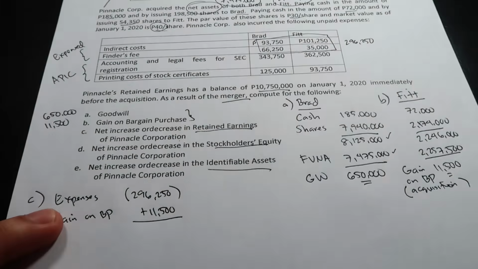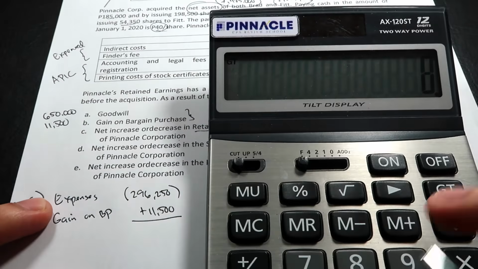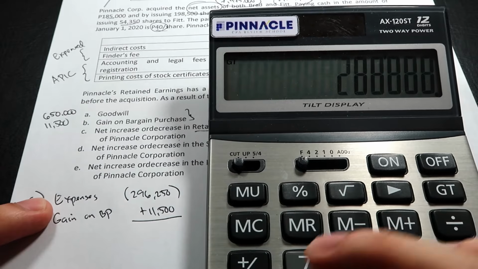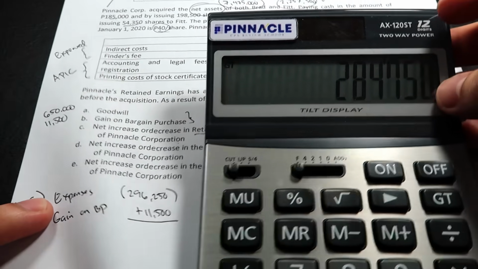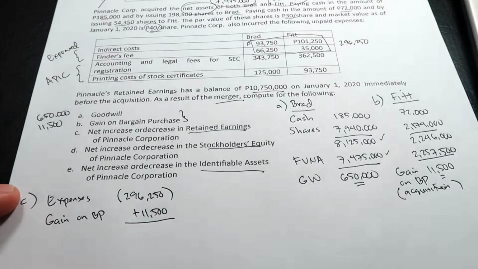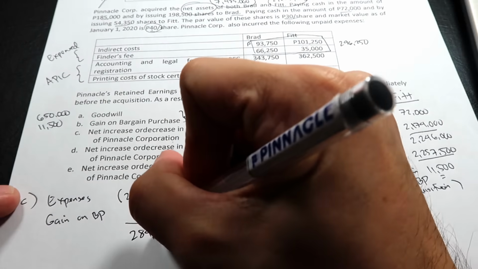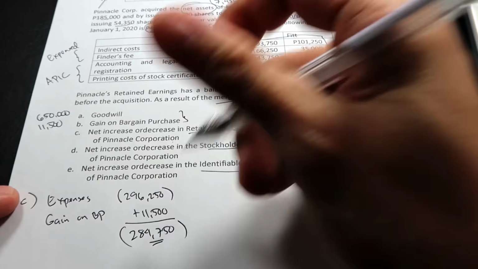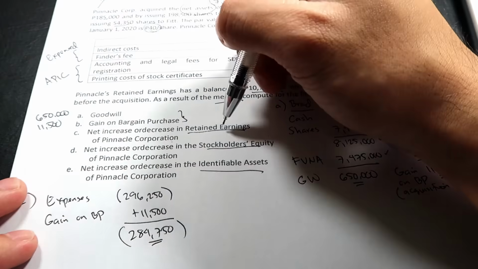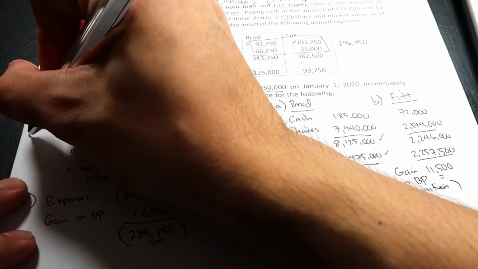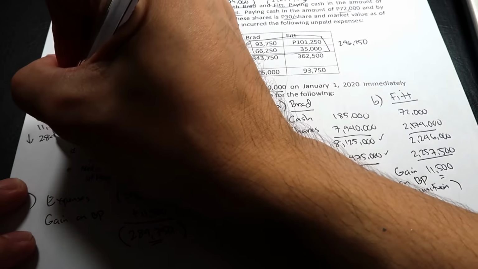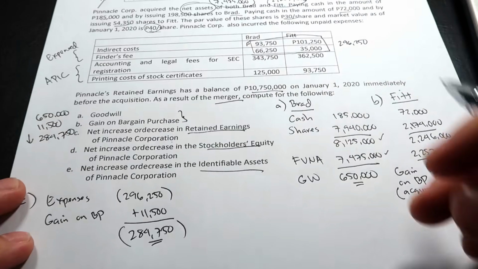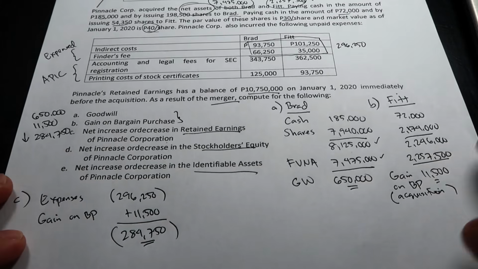Let's compute the total. 296,250 less 11,500. 284,750. That's negative. Alright. Net increase or decrease in retained earnings, that's decrease. Tama? Decrease of 284,750. That's the final answer for question C.